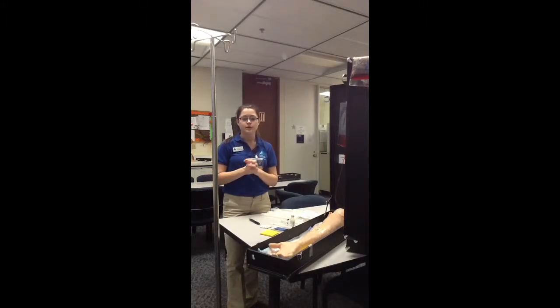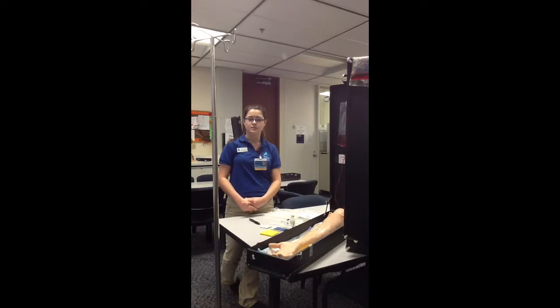Alright, so now I'm going to do my IV minibag, and first I'm going to implement my standard protocol and make sure that I have the correct medication, the correct dosage, the correct route, and the correct frequency. And the doctor ordered for Miss Jones vancomycin, and I would check my drug and make sure that I know the action, the purpose, the dosage, side effects, contraindications, infusion time, and the implications.